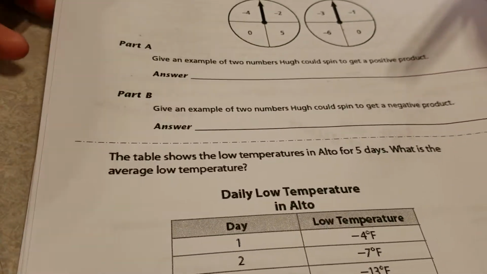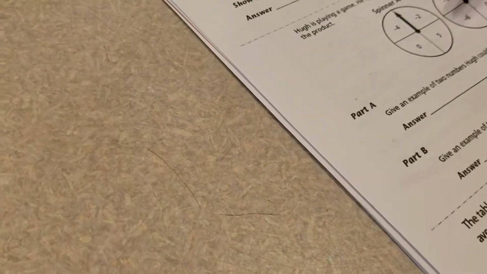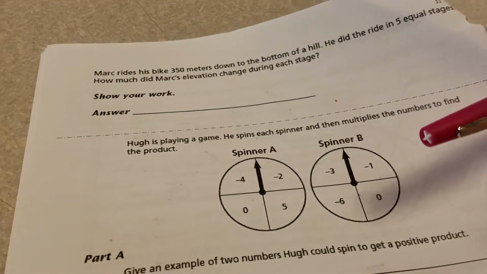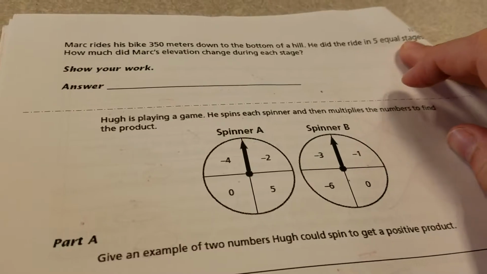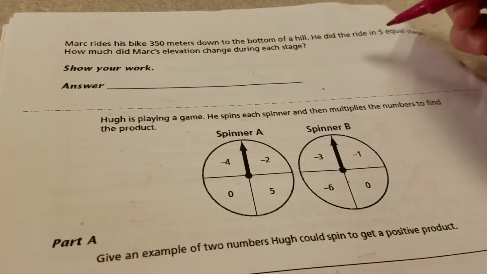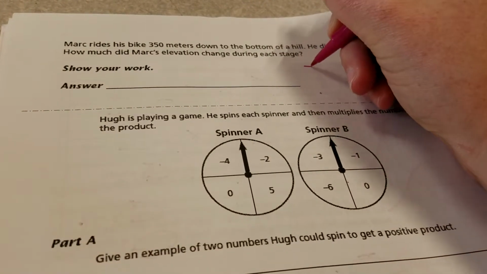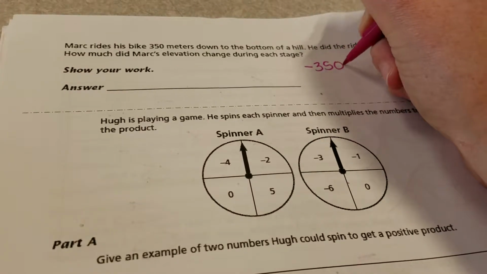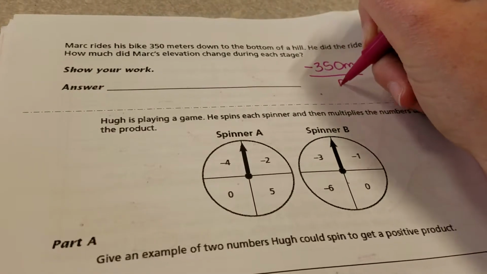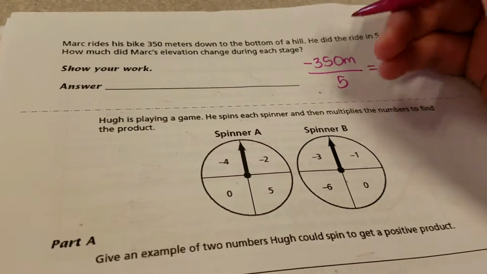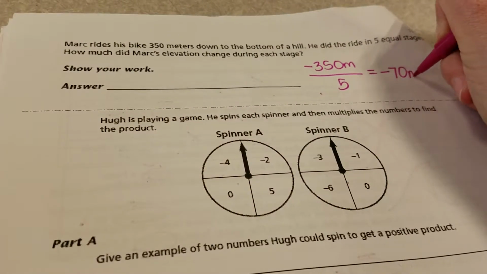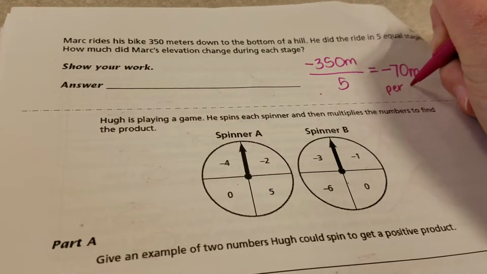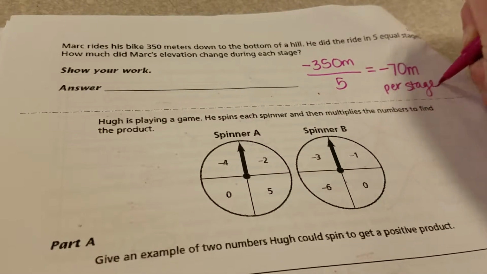On the next page, Mark rides his bike 350 meters down to the bottom of a hill. He did the ride in 5 equal stages. How much did his elevation change during each stage? He went down 350 meters and did that in 5 stages. So a negative divided by a positive, we're going to get a negative, and we're going to get negative 70 meters per stage.